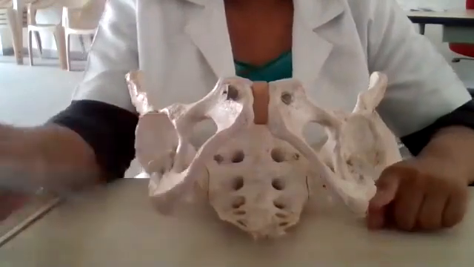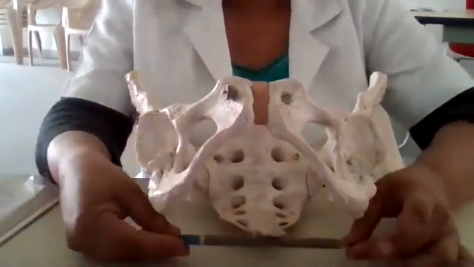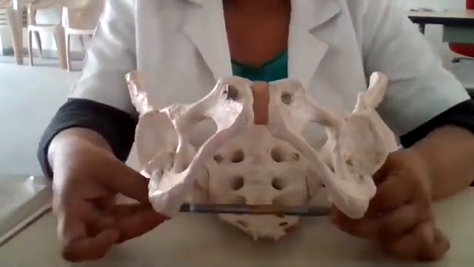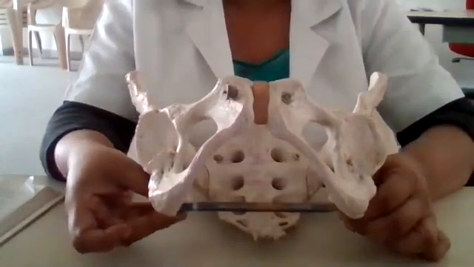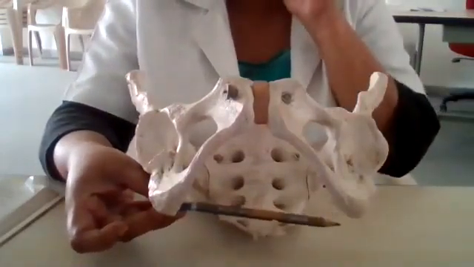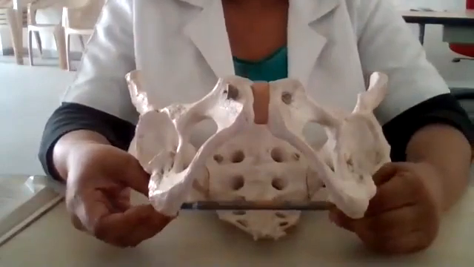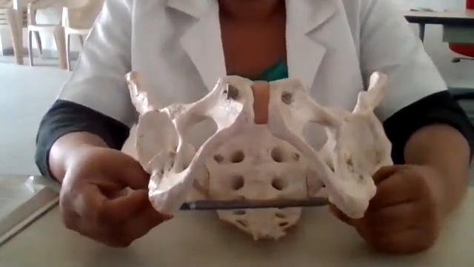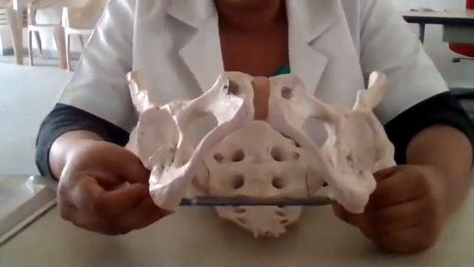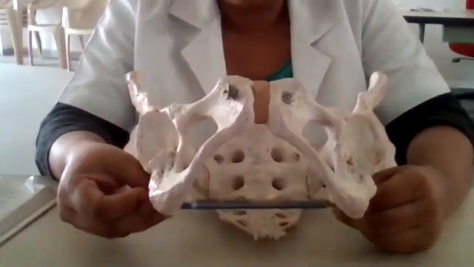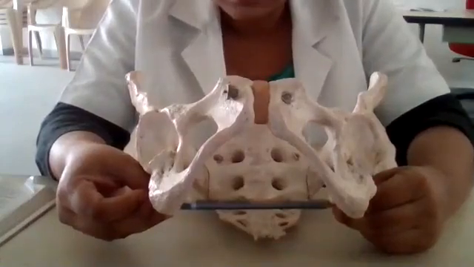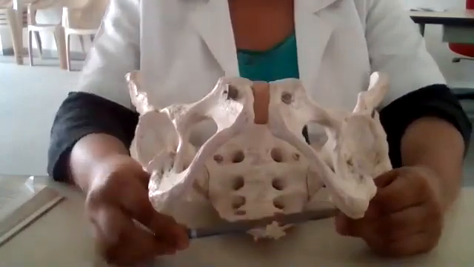The transverse diameter is between the two ischial spines, and we can also call it the bispinous diameter. It is the smallest, narrowest diameter in the pelvic outlet, that is 11 centimeter. So this is about the diameters in the pelvis. I think it is clear for you.